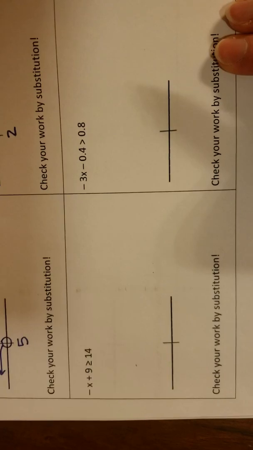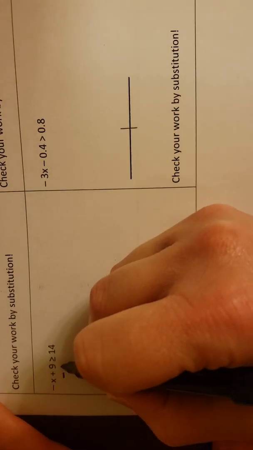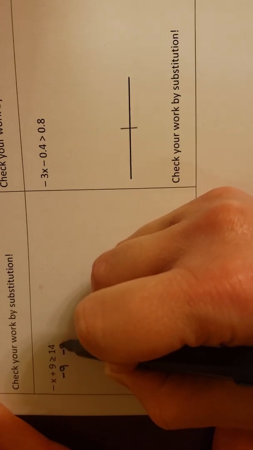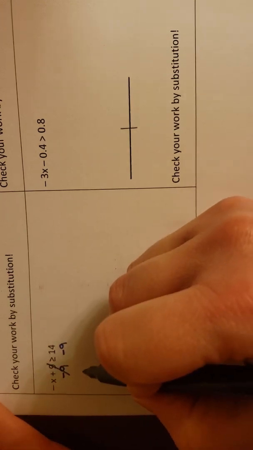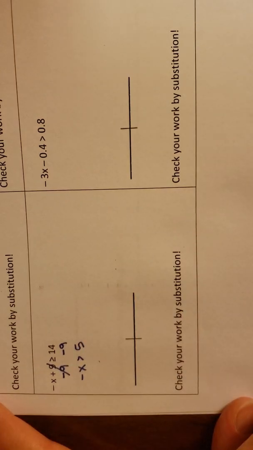Okay. Sorry, my papers are getting stuck in my tripod here. Okay, here we go. Negative x is with a positive 9. To take out that positive 9, we'll subtract it because positive 9 and negative 9 zero out. Okay, I did not multiply or divide, so this is not where I change the signs.